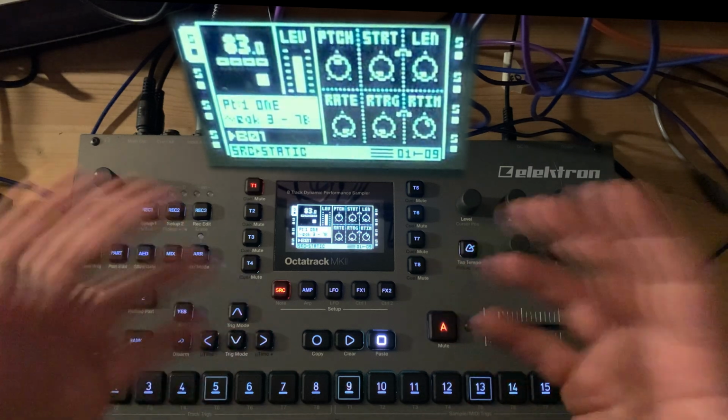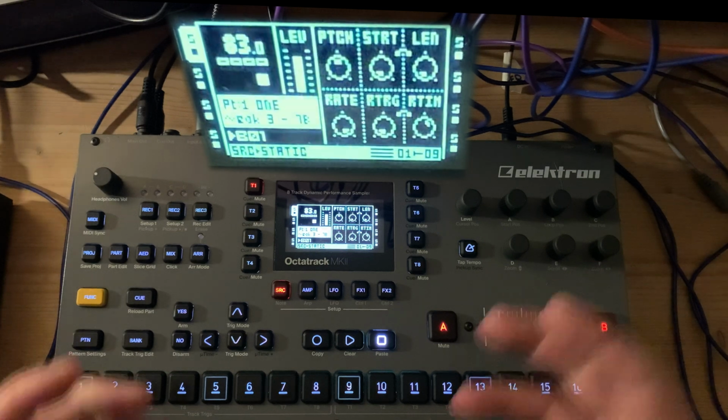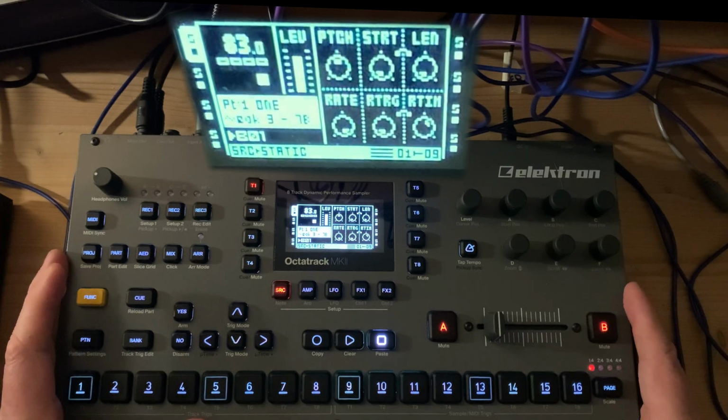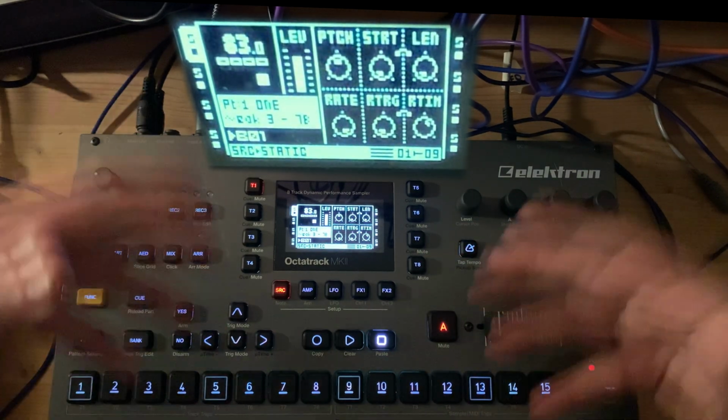You can bring things in. When you've got everything sounding like you're ready to move on to the next bit, then you choose bank 2, pattern 1, and then you're at your next phase of the story, and then you can bring in more things and build up that energy.